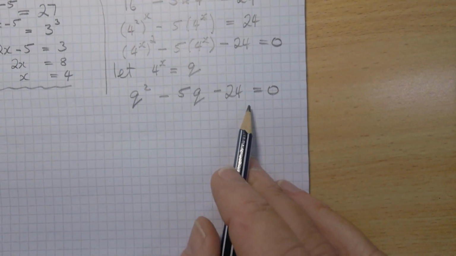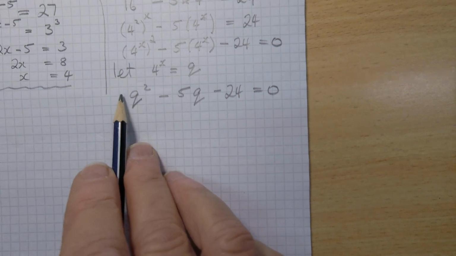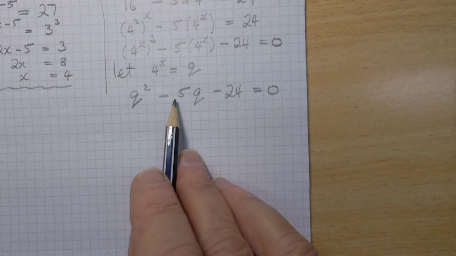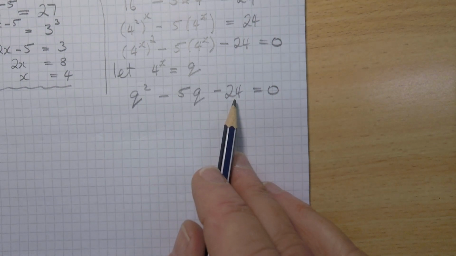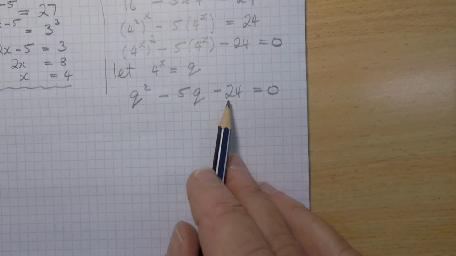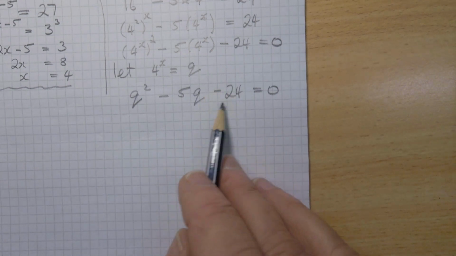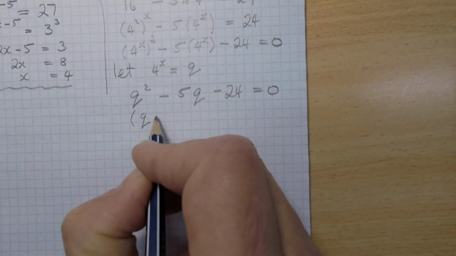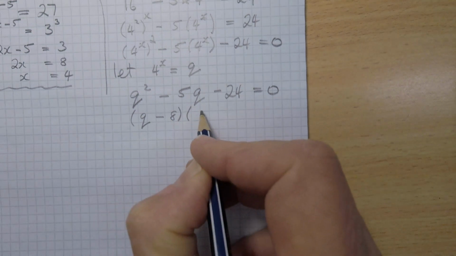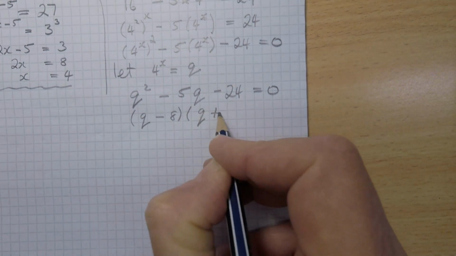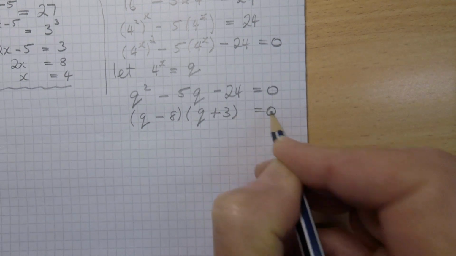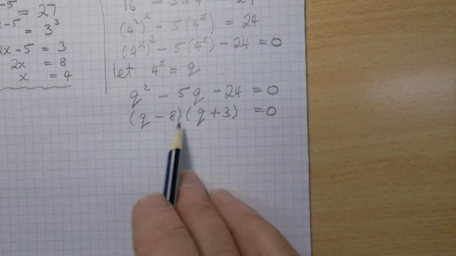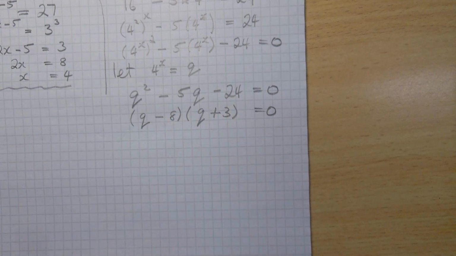Now I have to solve this quadratic. I think it's a monic, positive 1 here for the squared coefficient. So I need numbers that will add to negative 5 and multiply to negative 24. I know that 3 times 8 is 24, and one would need to be negative to produce a negative product. So I think I've got it. We would have q minus 8 multiplied by q plus 3 equals 0. Let's double check. Negative 8 plus 3 is negative 5. Negative 8 multiplied by 3 is negative 24.